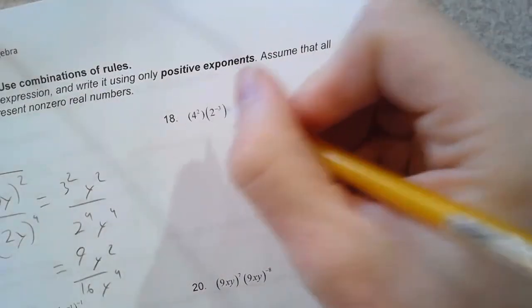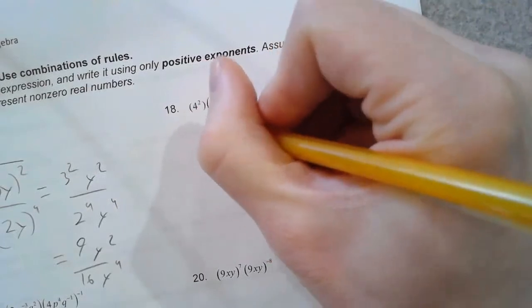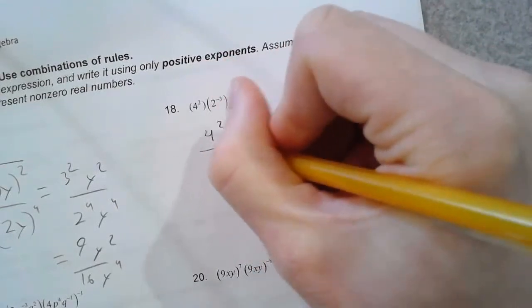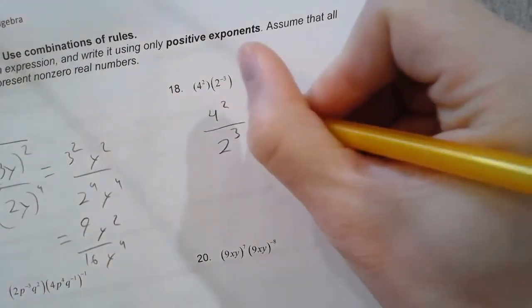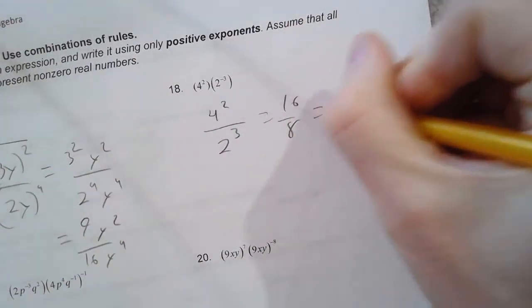4 squared times 2 to the negative 3. Well, that would be 4 squared over 2 cubed. Cross the line, change the sign. That's 16 over 8. That's 2.